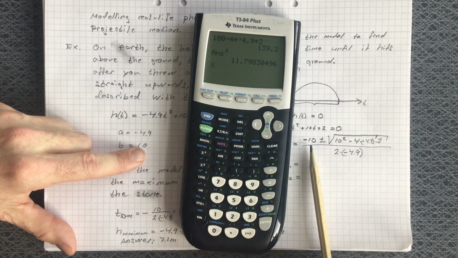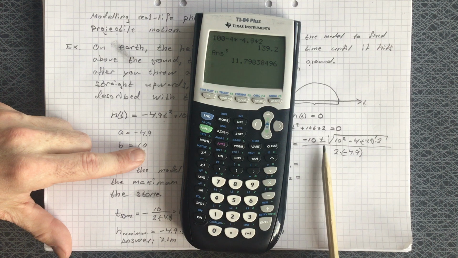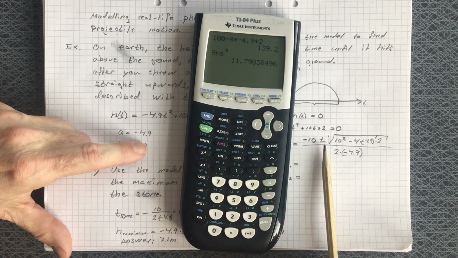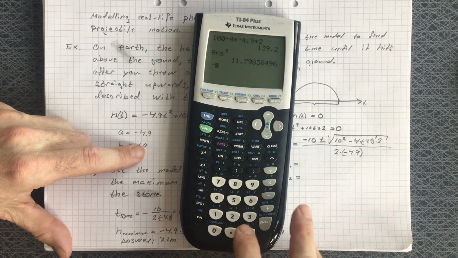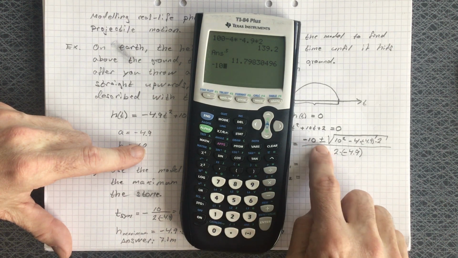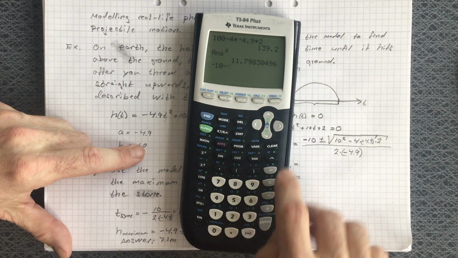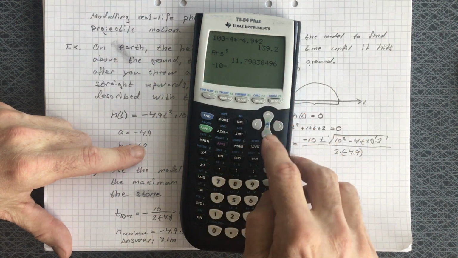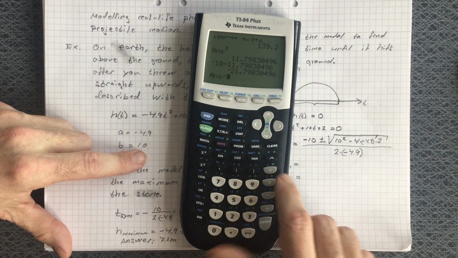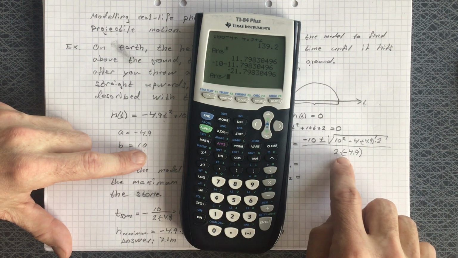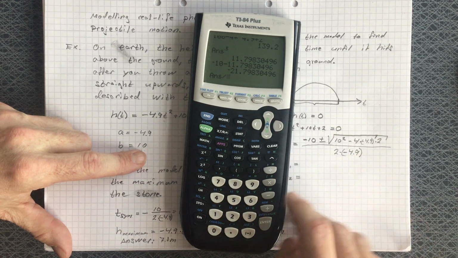And then I will take minus 10, and I start with taking negative these values. So now I write minus 10, and then I take minus this value. So I go up and pick it up like this, press enter, and then I divide it with 2 times negative 4.9.